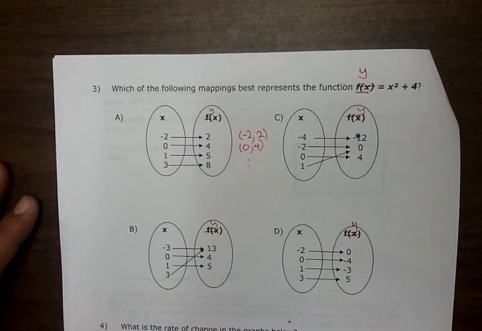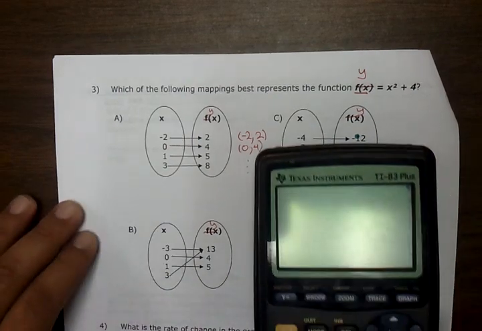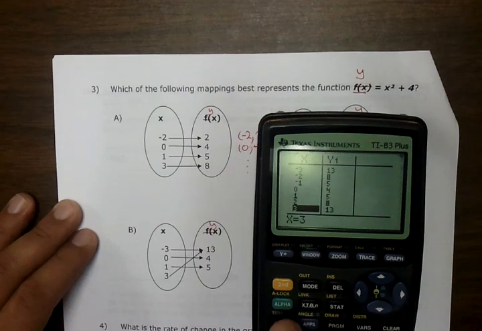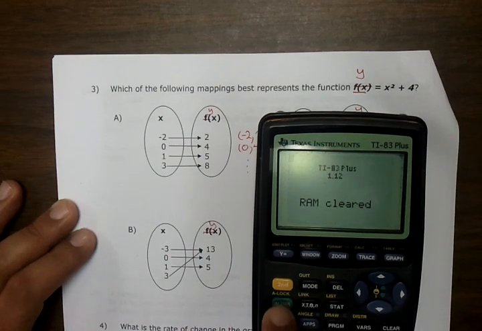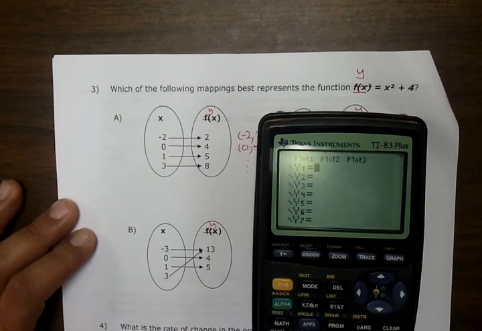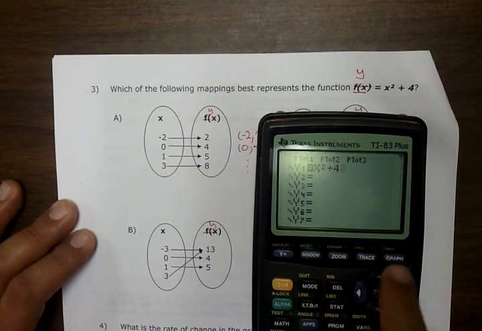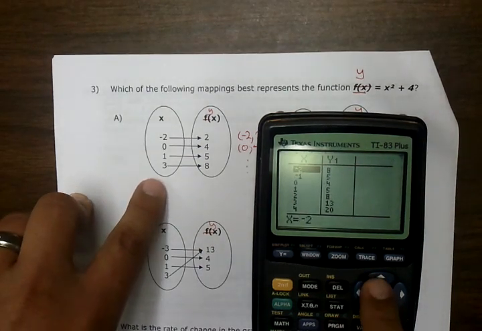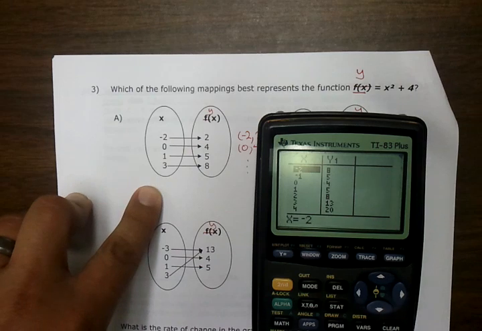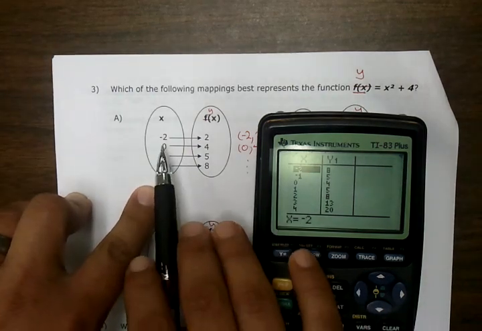Now, the strategy you want to take on this one is bring out your calculator. Type in y equals. Now, you may want to clear your calculator. But when you go ahead and you type in y equals, you're able to type in the formula x squared plus 4, bring up the table. So hit the yellow button, graph, and then look for the point. So remember, the biggest thing you want to do is not guess, and you make sure of that by just making sure that each one.